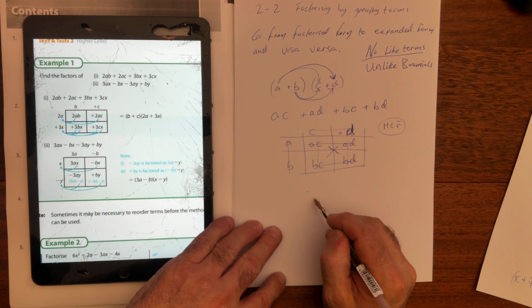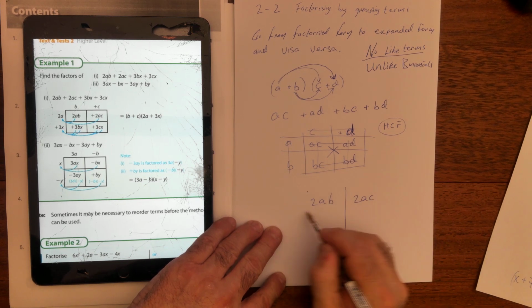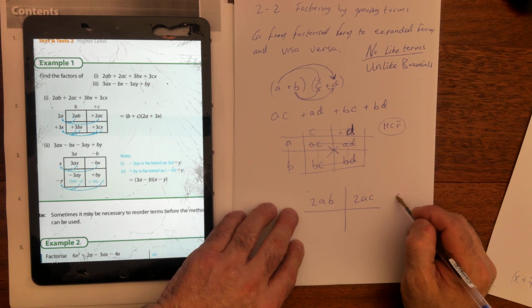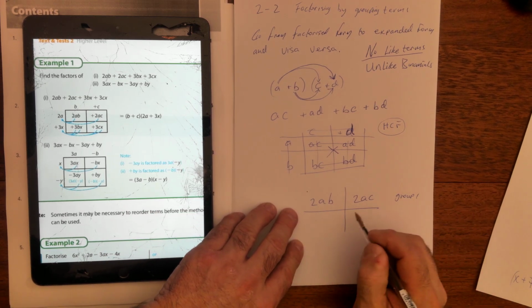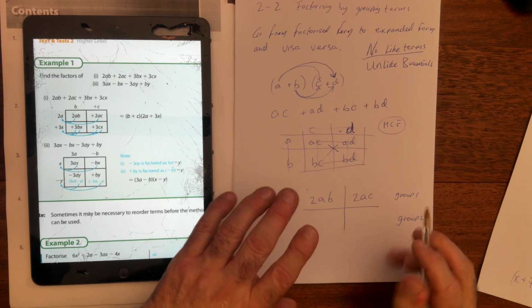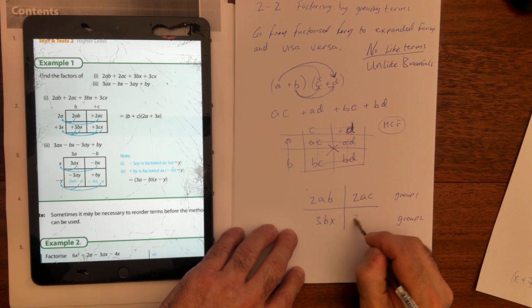We could have started with 2AB and 2AC in the middle, and then on to the next two. So that's group 1, and this is group 2. When I'm showing you these in a moment with the other variation of how to do them, don't worry, these are not hard at all. They're very easy to do.